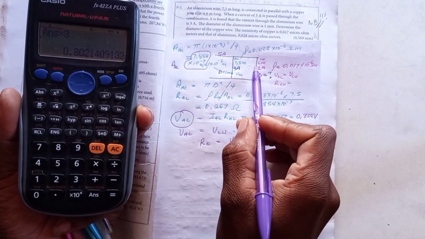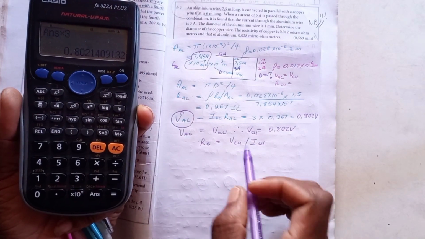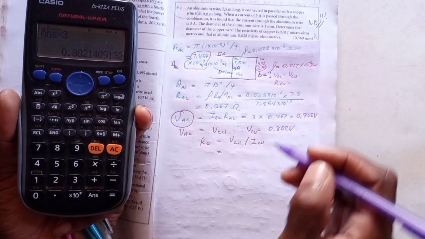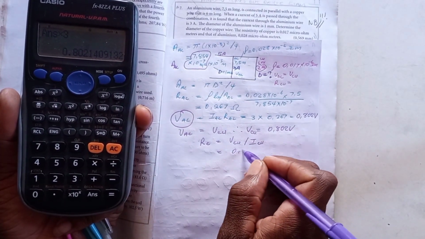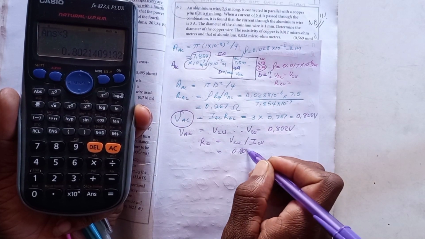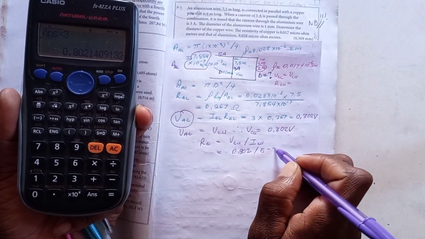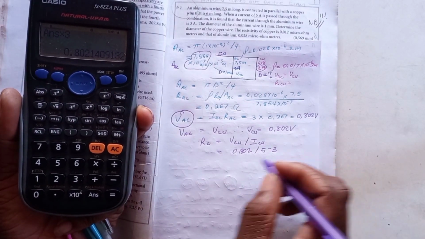I think you will have to write this down here. Maybe there are marks for that. Don't just do it as I did there. Voltage across copper is 0.802 divided by, let's write that, 5 for us to get marks. 5 minus 3, which is 2.